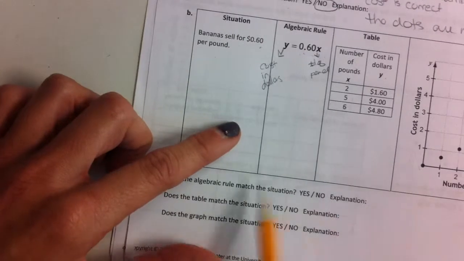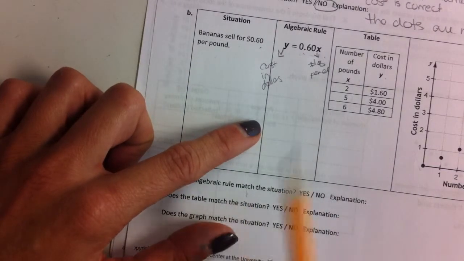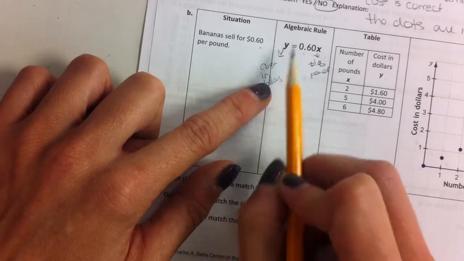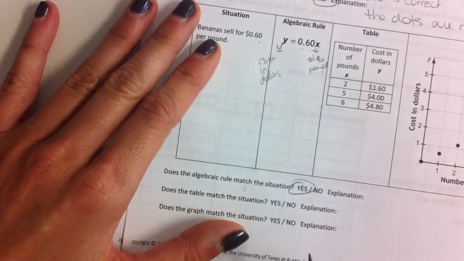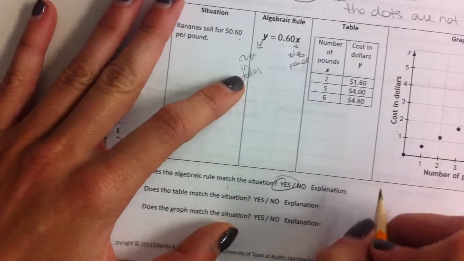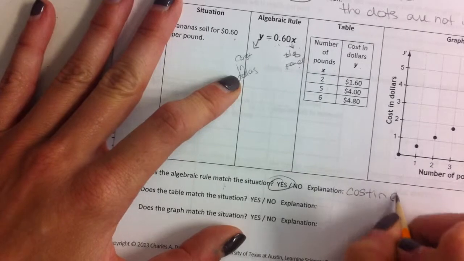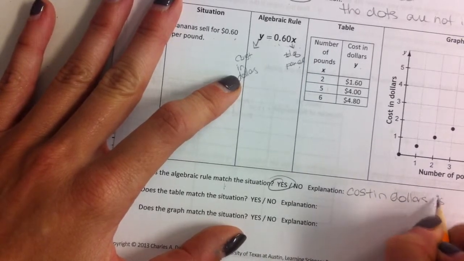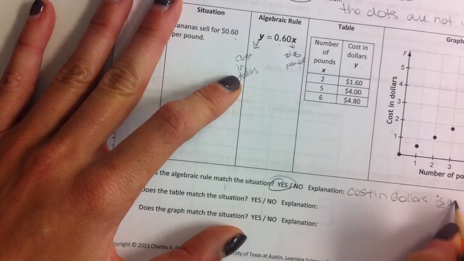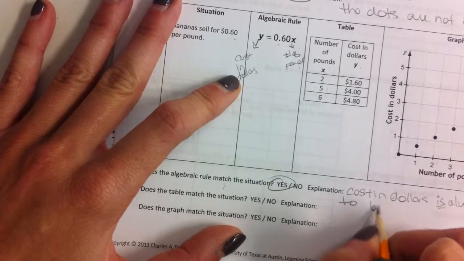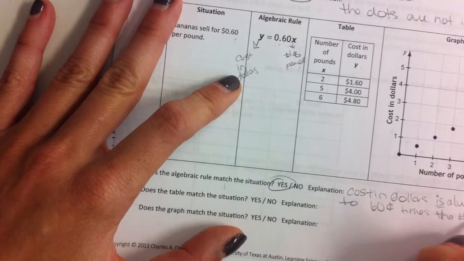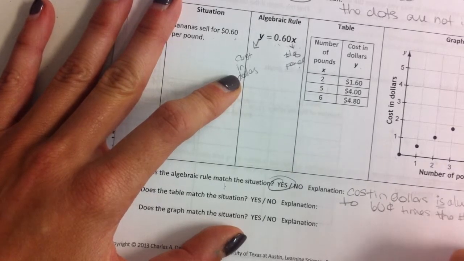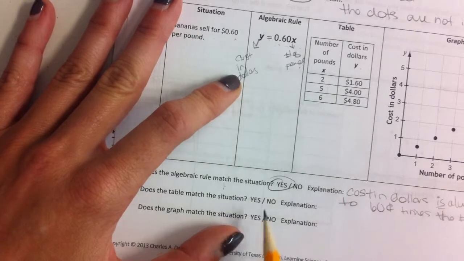Okay, so let's talk about the algebraic rule. Does it work? Does the cost in dollars of your bananas always equal 60 cents times the number of pounds? Yes, it does. And let's just write it out in English to explain. So the cost in dollars is my equal sign, always equal to 60 cents times the number of pounds of bananas that I bought. So yes, that works.